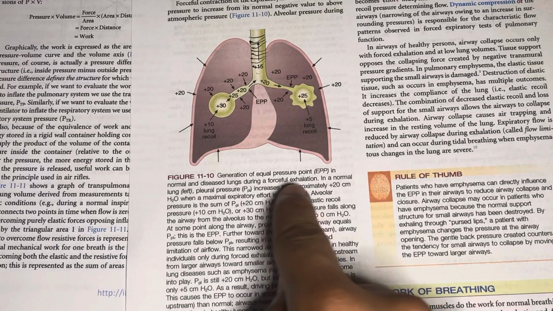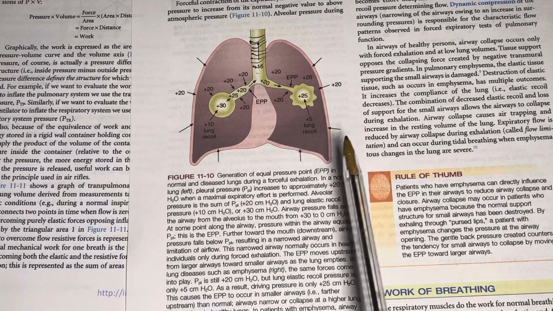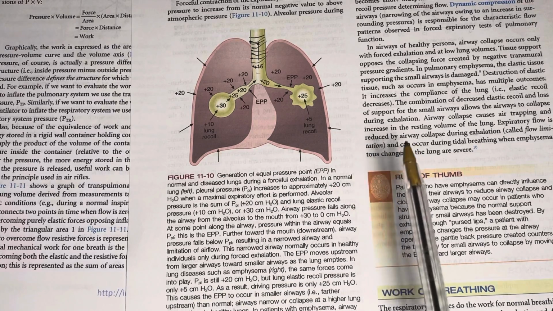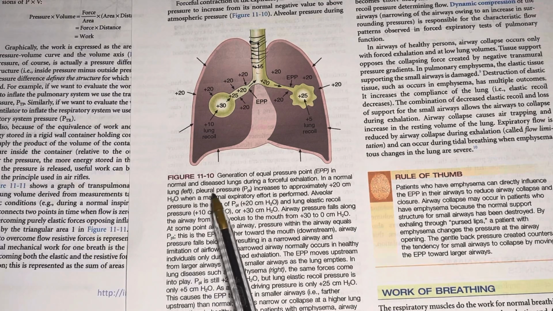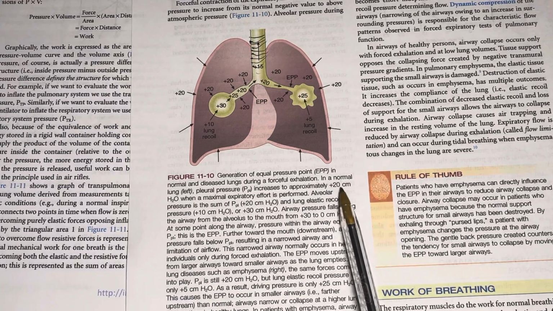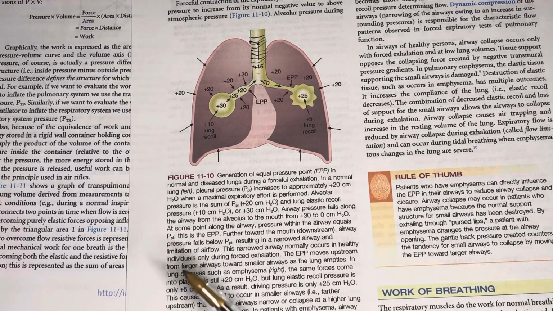Generation of equal pressure point, EPP, in normal and distal lungs during forceful exhalation. This is during a forceful exhalation, when you are forcing your lung to exhale, okay? In a normal left lung, pleural pressure increases approximately 20 centimeters. So they're talking about that here, okay?